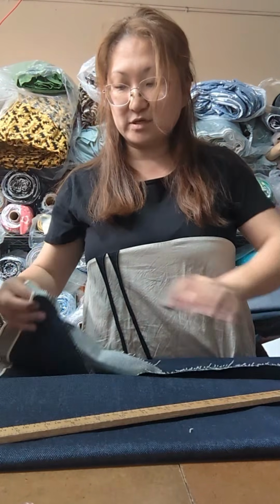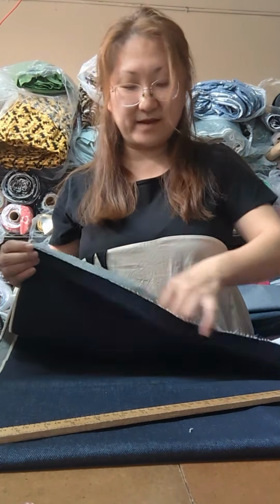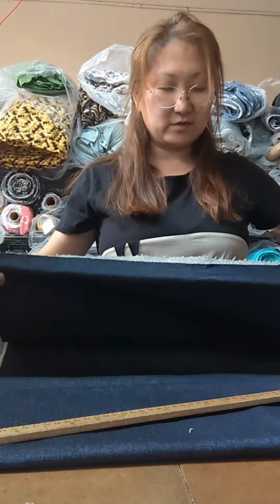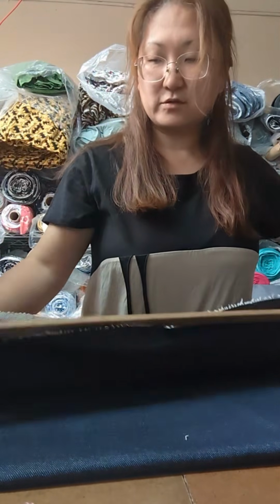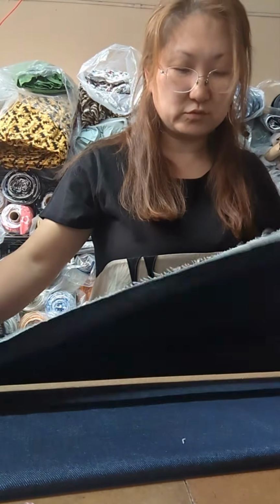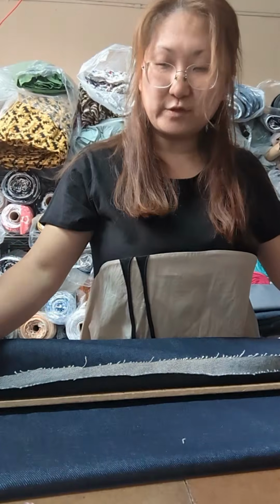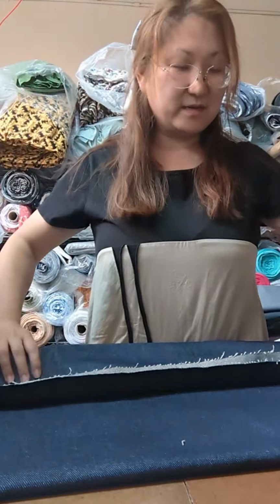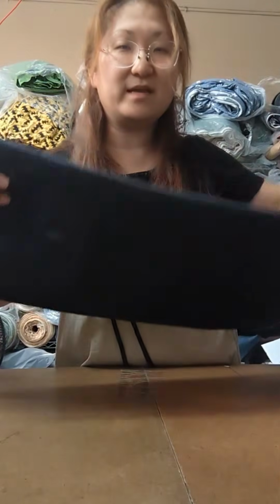I want to make sure edge to edge, and then ruler 0 to 29. So this is 58 width of fabric. So no stretch, 58 width of fabric. Beautiful D1 cut.